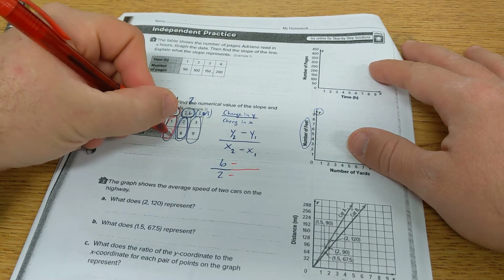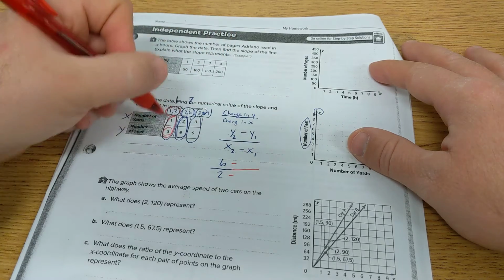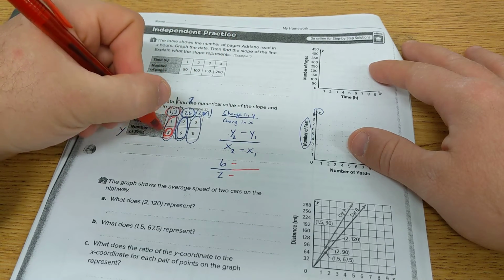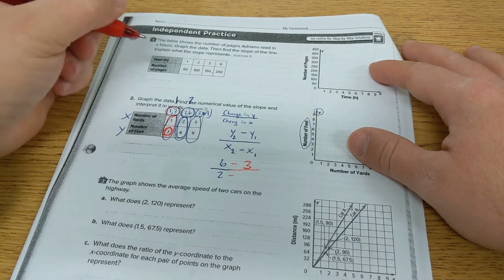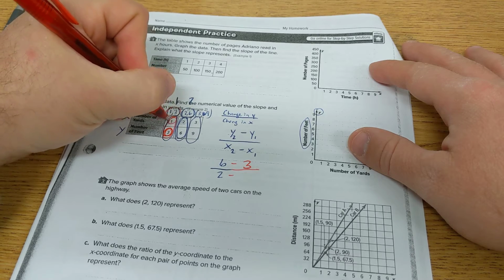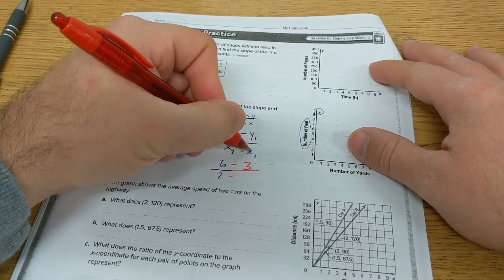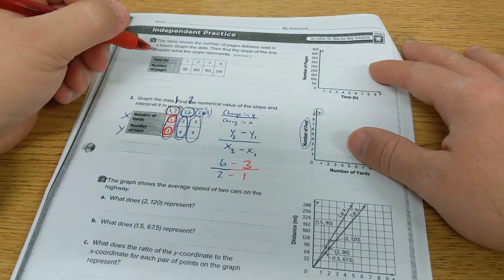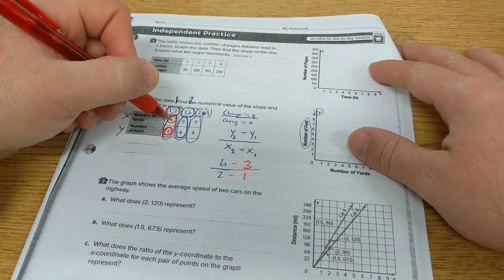So I'm going to look at 3, because that's my y. So my y1 is the y in the first point, and that means that my x in the first point, so x1, is 1. So you see how I've got them circled here in different colors. That's where they need to be.